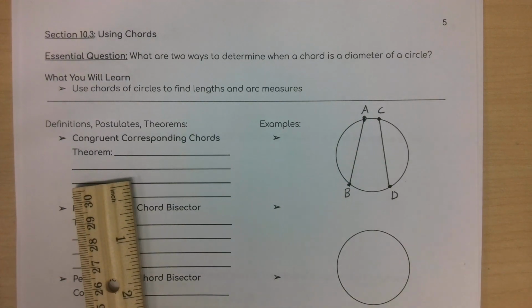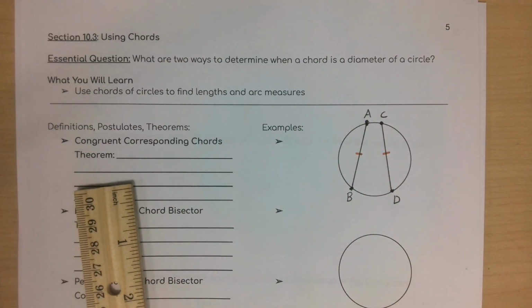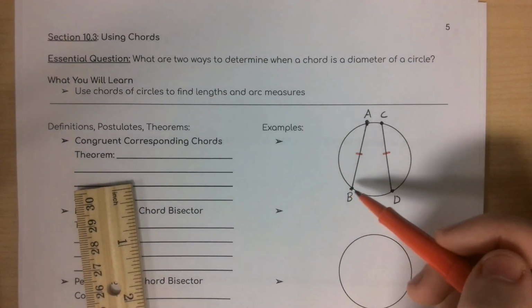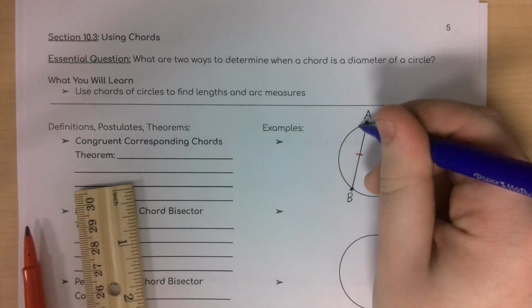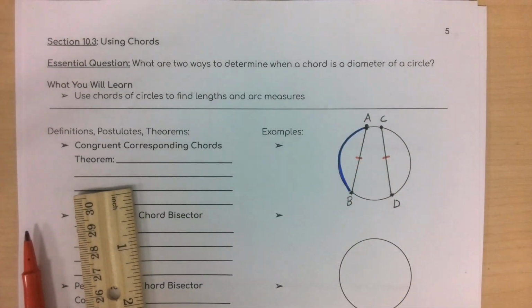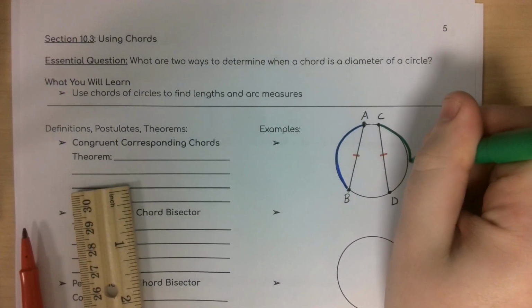Well, if you have two chords that are the same length, that means that those chords would be congruent, right? The rule is, if you have two chords that are congruent like this, look at the measures of the arcs AB and CD. It looks like both AB and CD are about the same as well.